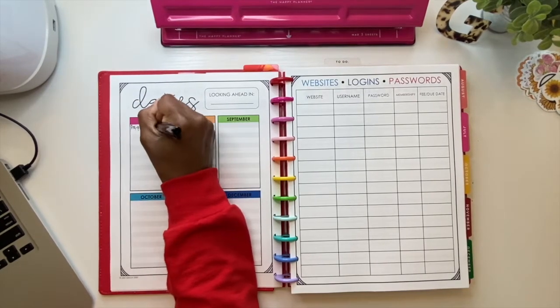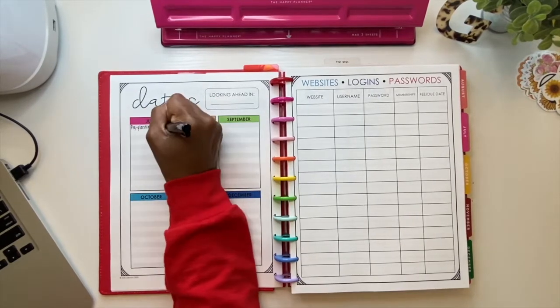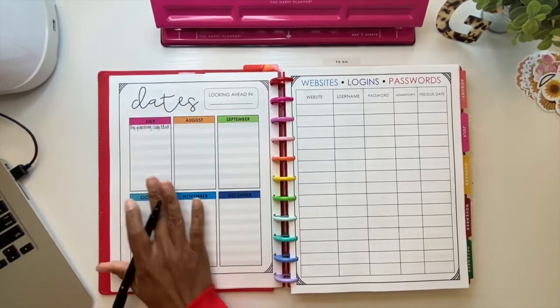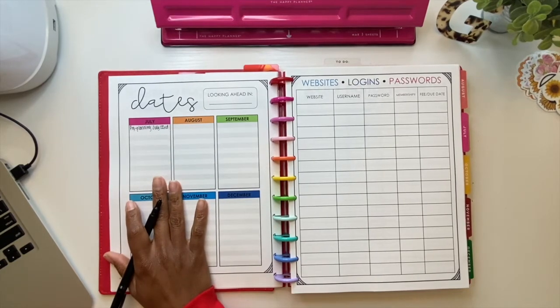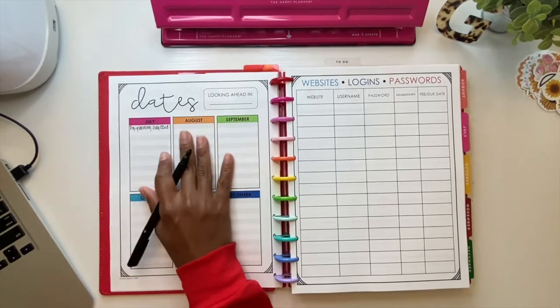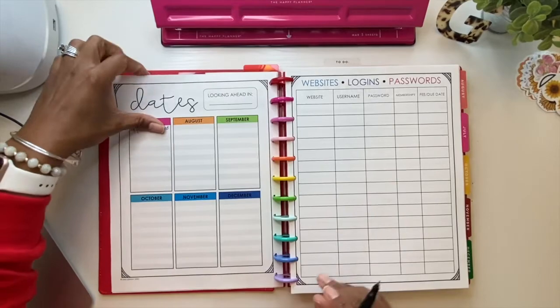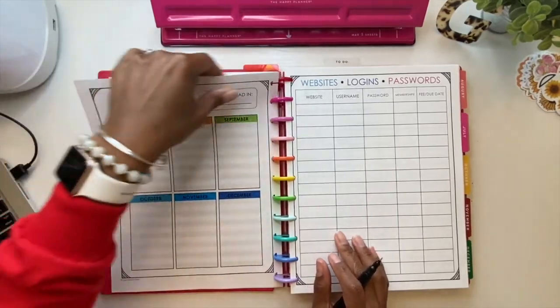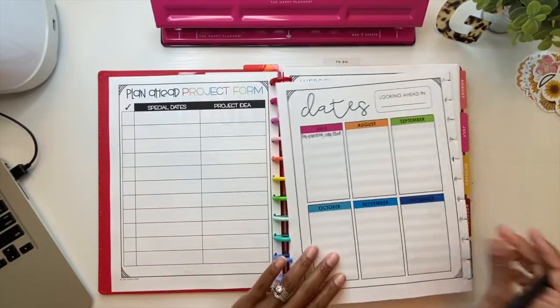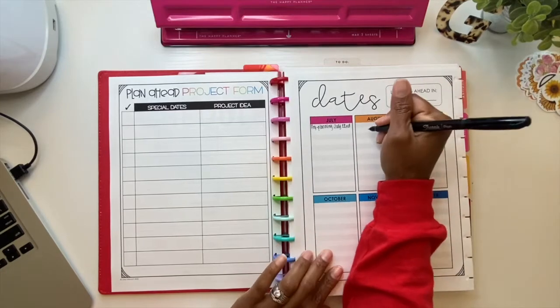And that is July 22nd. So we start our pre-planning. So that's the most important date. I have pre-planning in August. And I am going to write on this side, because it's much easier for me. And this is why I love this disc-bound system, because I can easily write things here.